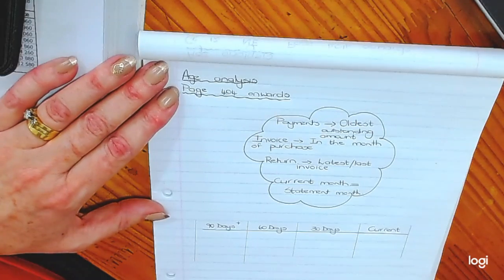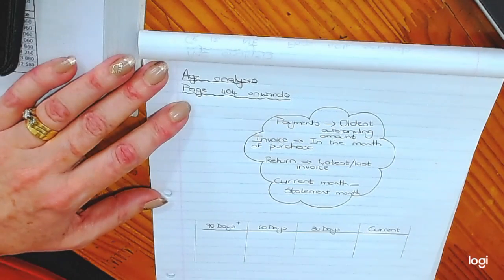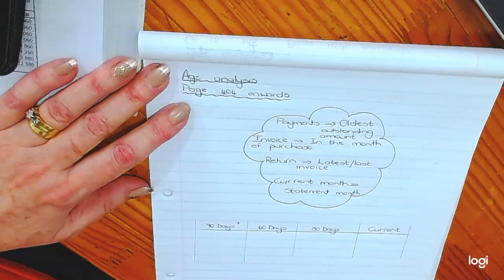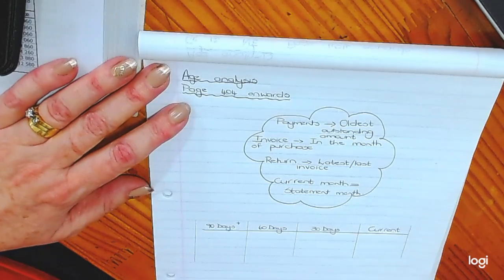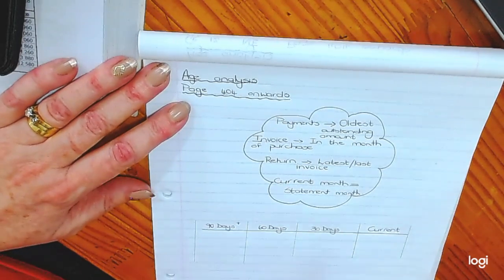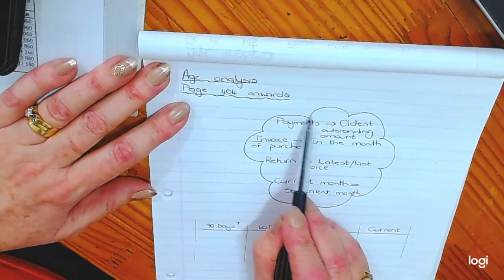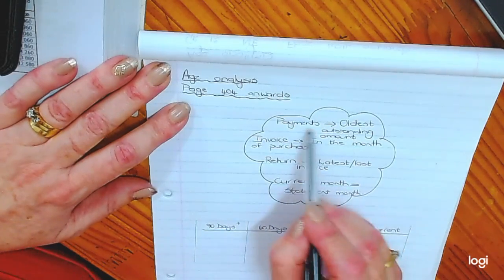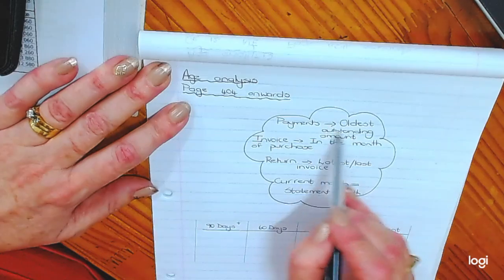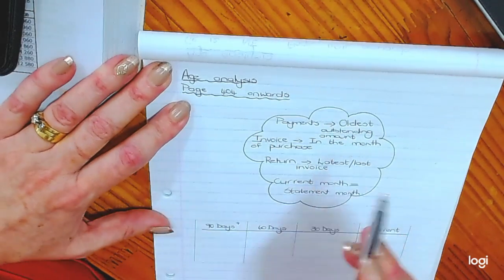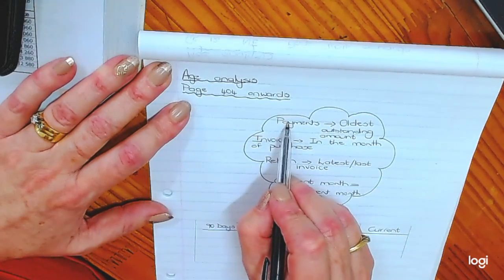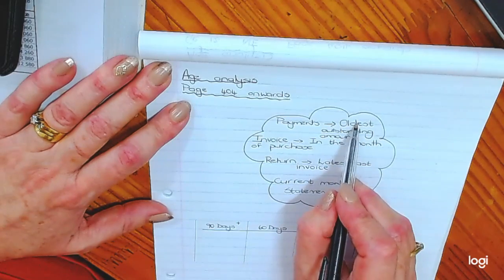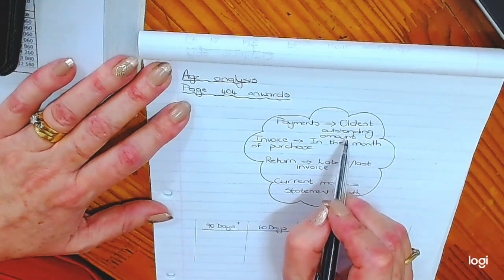Age analysis, Grade 12, that is on page 404 of your textbook and onwards. I first want you to remember the following. Payments from debtors are allocated to the oldest outstanding amount. So when we receive money that they're paying their accounts, it will be allocated to the oldest amount.